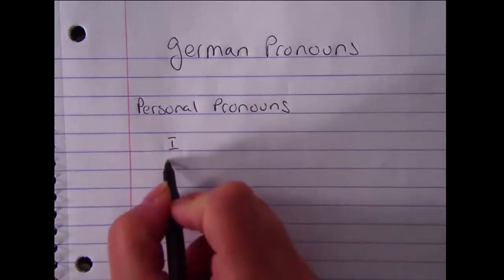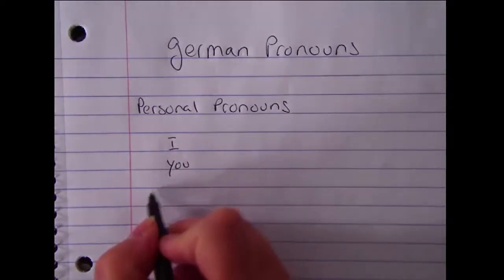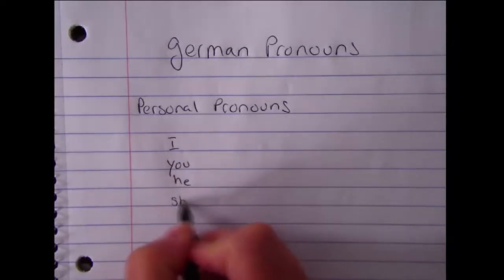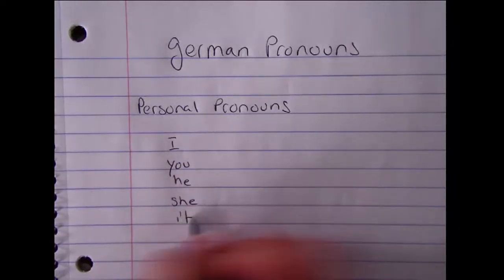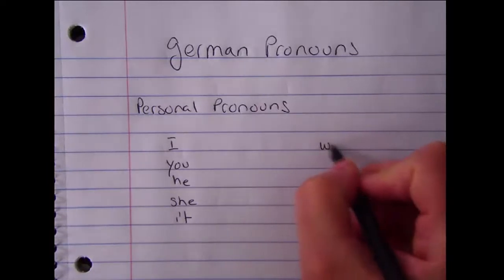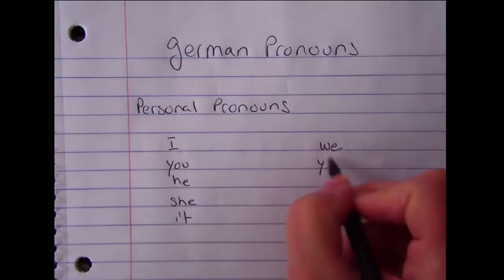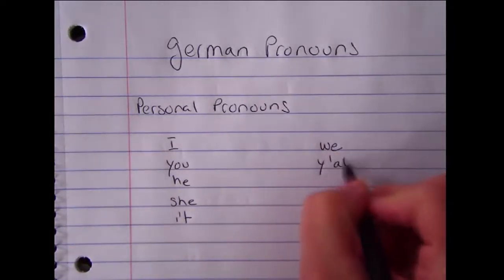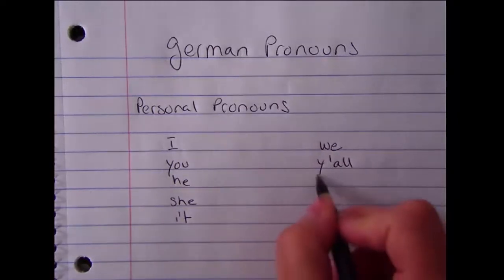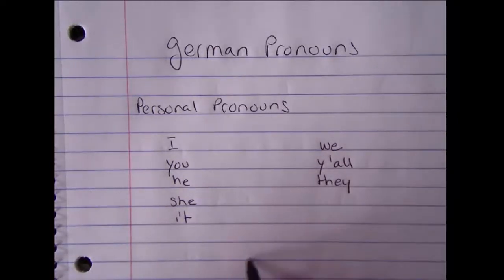So in English these would be I, you, he, she, and it. I'm going to go over to the plural side. We, you, of course, is just you plural, but you all to make it easier, and they. And then in German we have one extra one, which I'm not going to write in right this second. So take 1 minute, go through really quick, and see if you can write them all down.